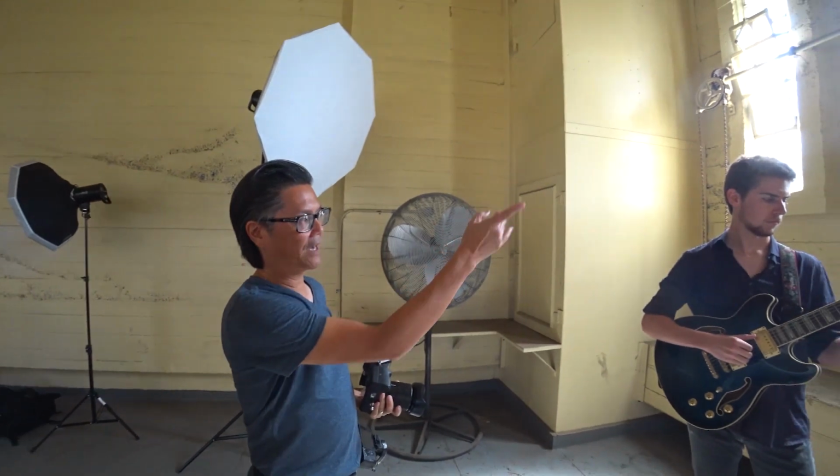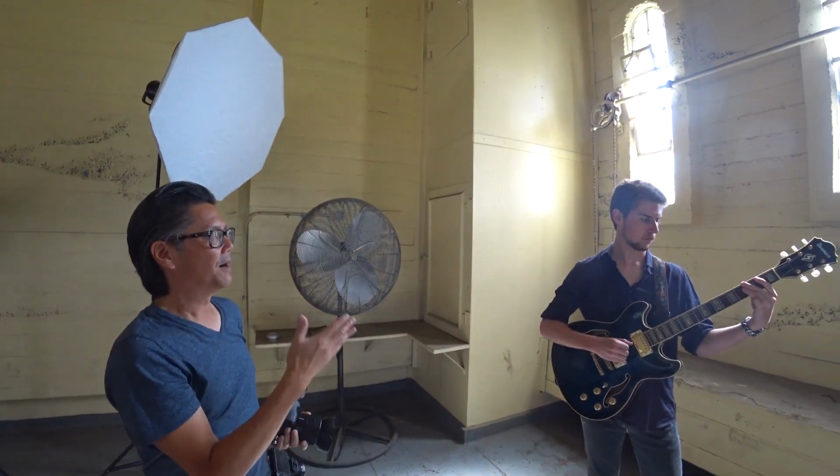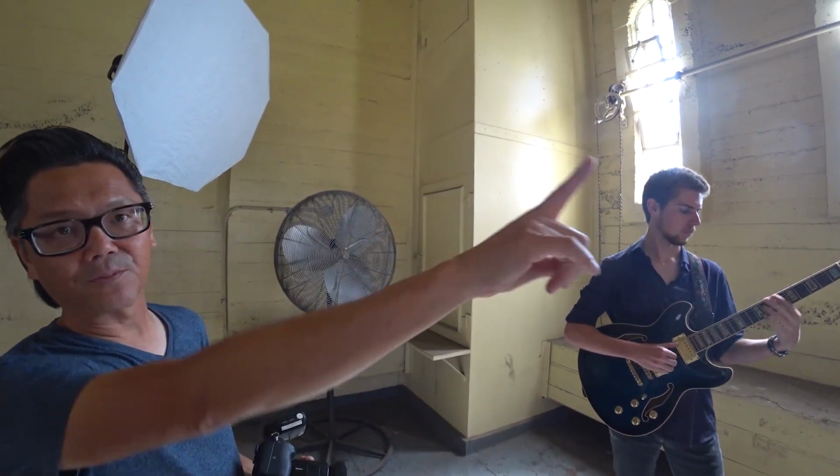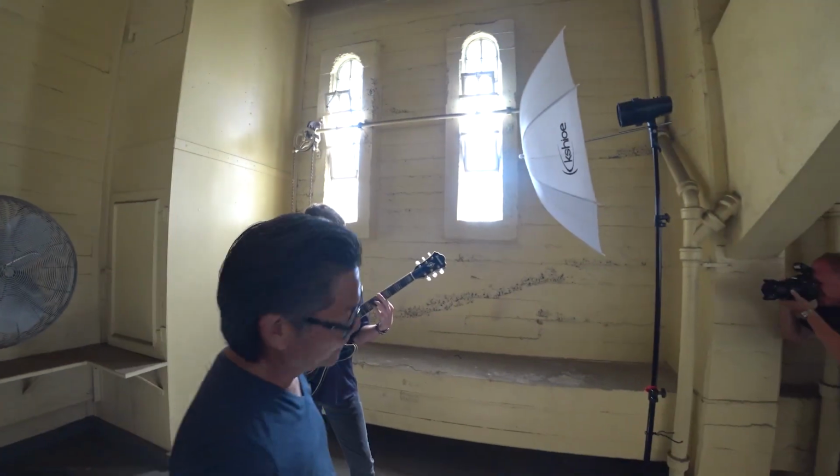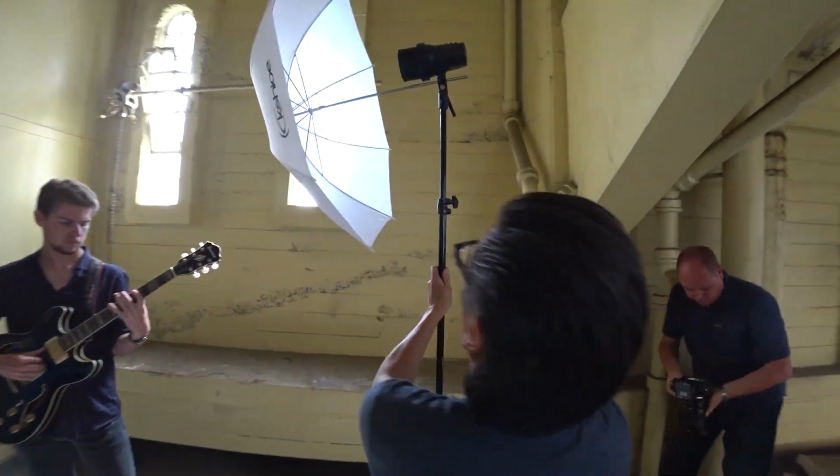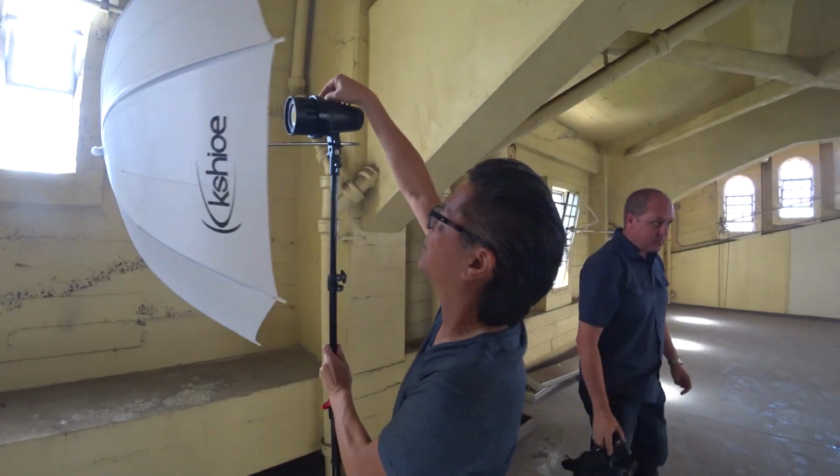Now, because he's creating an awesome shape, I've got a nice profile on him. I can enhance it by turning on some light here. So I'm going to add a little bit more light on his face, by turning this on.